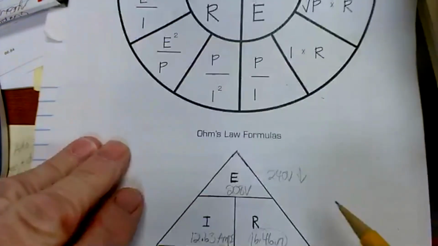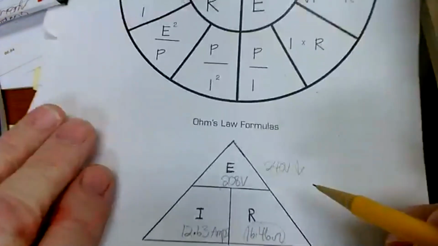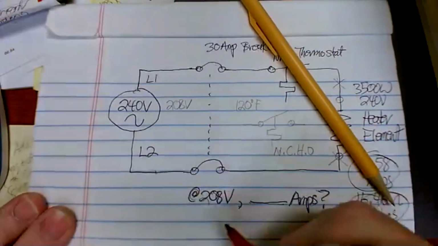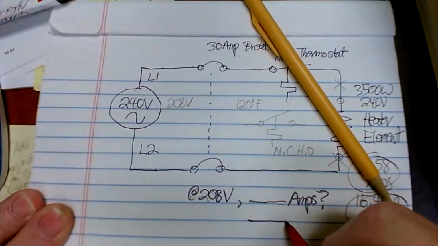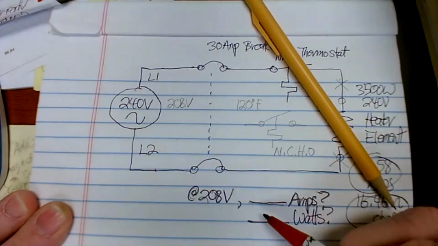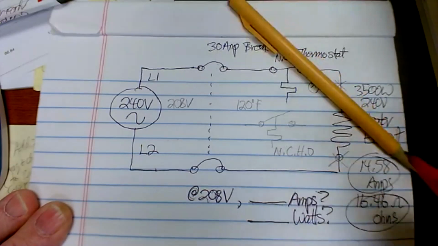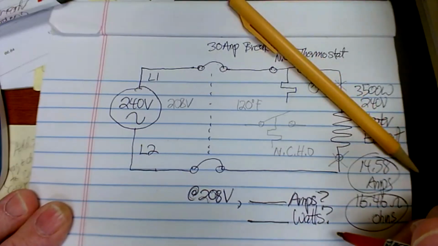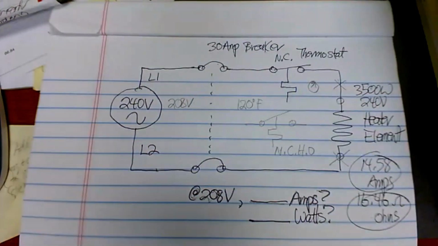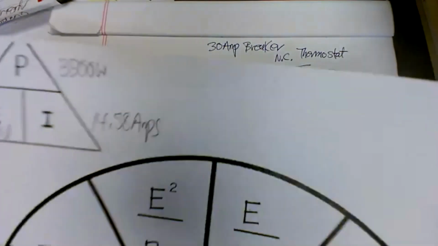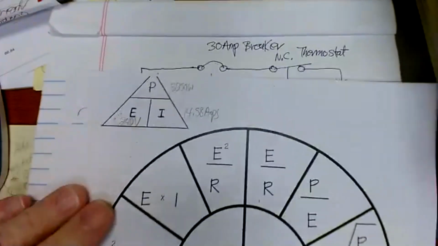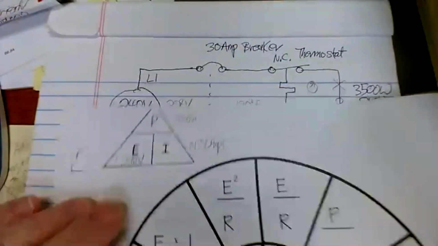All right. So now, how do we arrive at, at 208, what would the watts be? There's a couple of ways you can calculate that. Multiply your amps and your voltage. Right, exactly. You can take the amps and the voltage right there and plug them in. There's more than one way to do this.